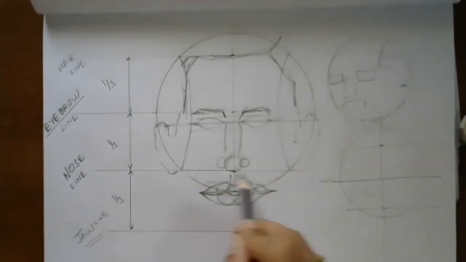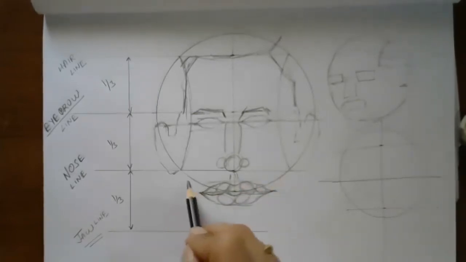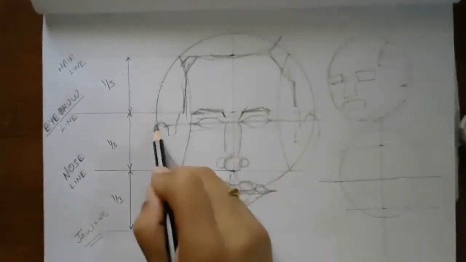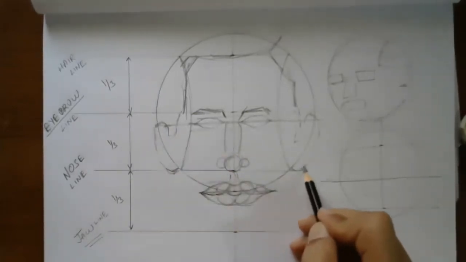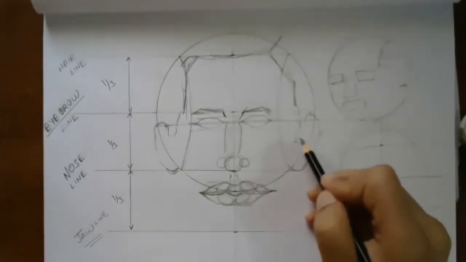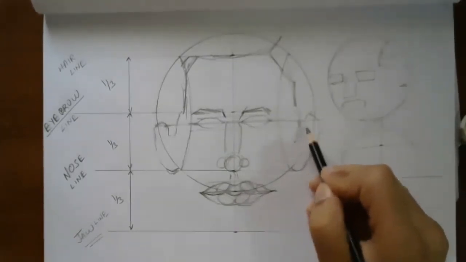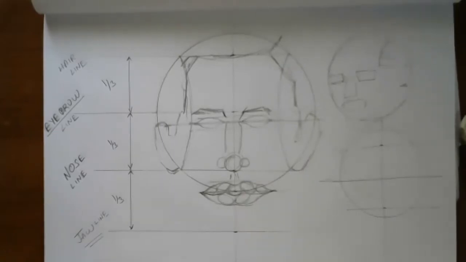It roughly ends around the nose line. So the ears, you can start from the eye line and roughly end around the nose line. Again, I'm reiterating, this is the average face, so it need not be 100% applicable to all faces.